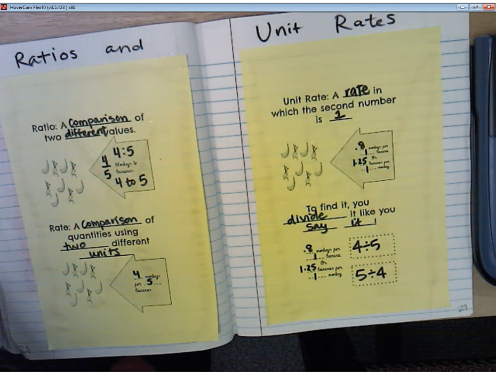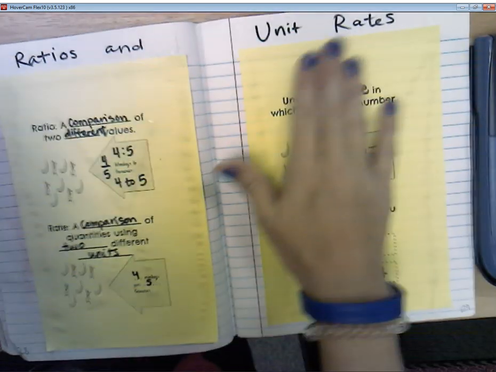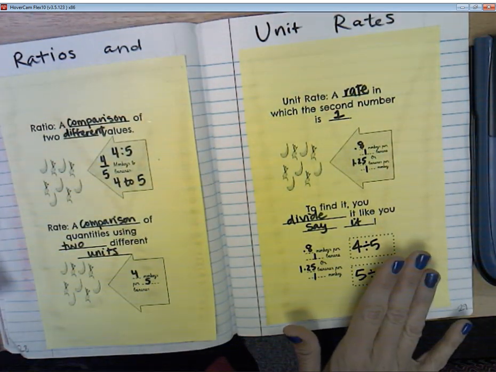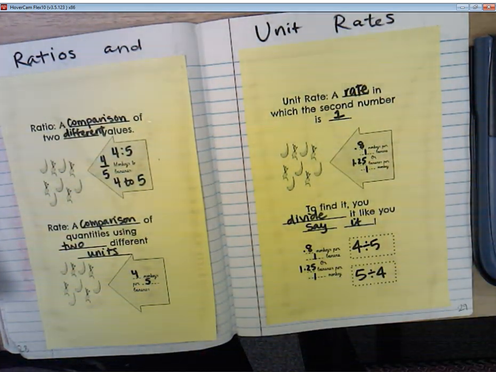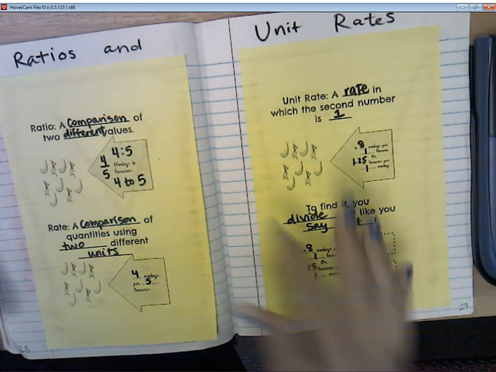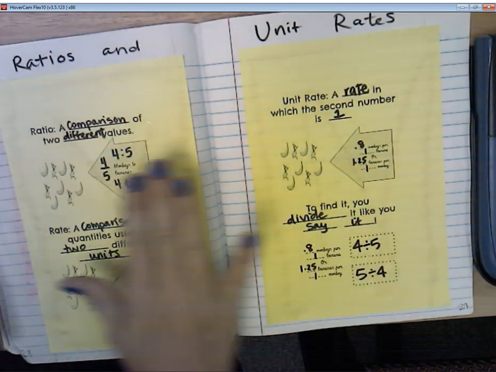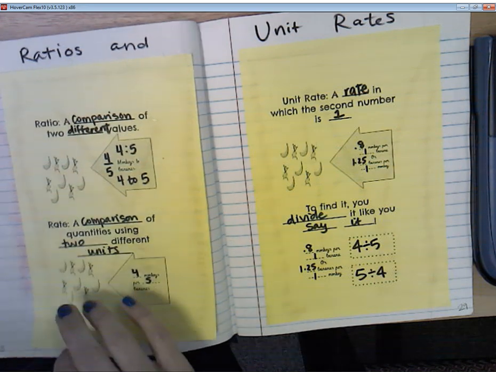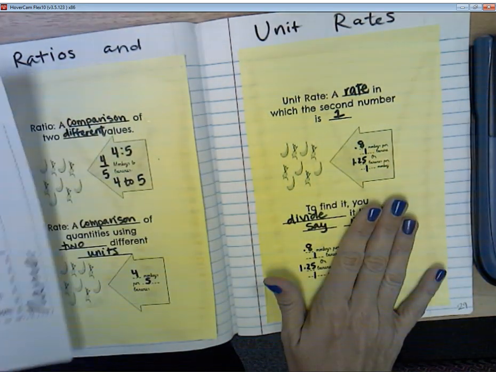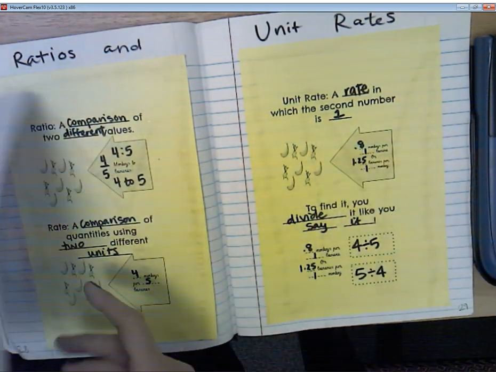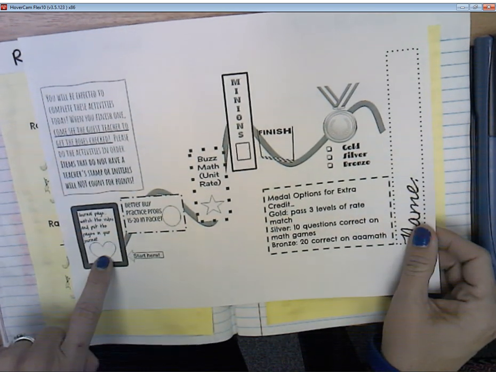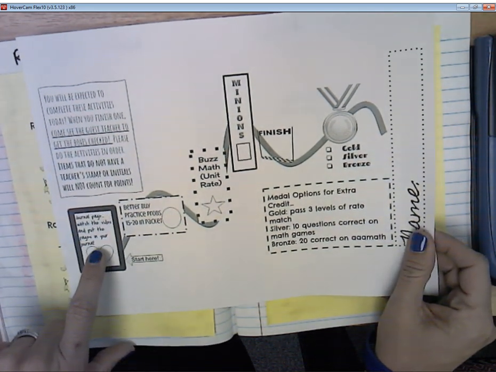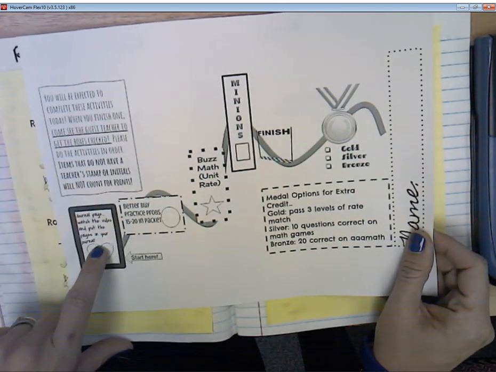When you get this done, if you are using just the white page because you didn't have your journal, you can show your completed white page to the guest teacher. But hopefully you have this in your journal because we're going to be doing a journal check pretty soon. You'll show your completed pages to the guest teacher and have them put a stamp in this box right here.